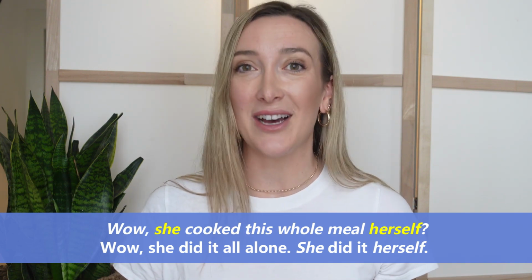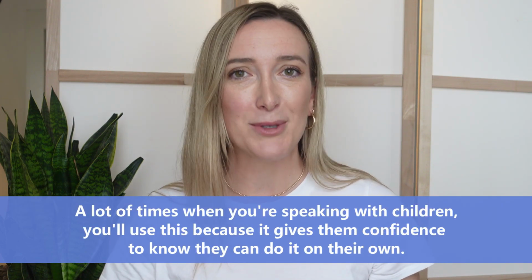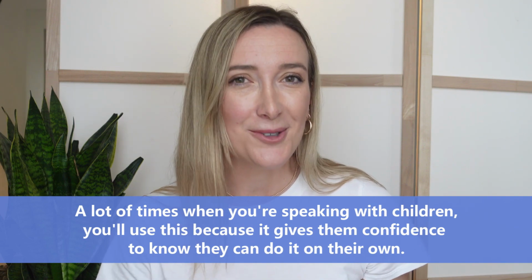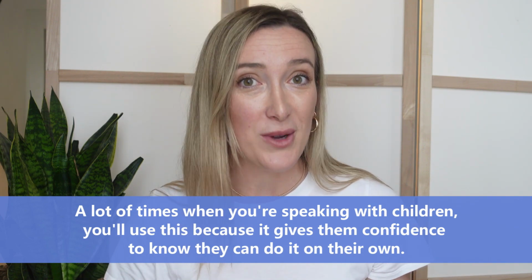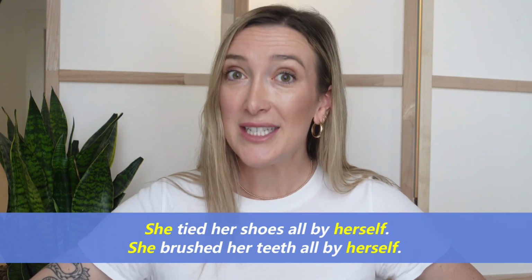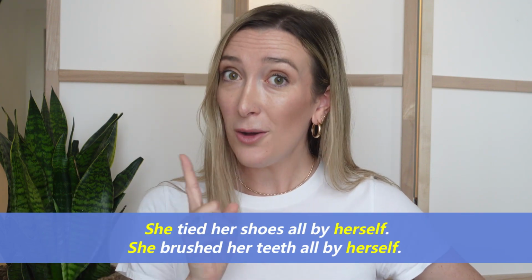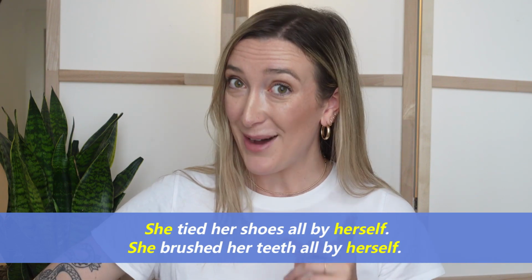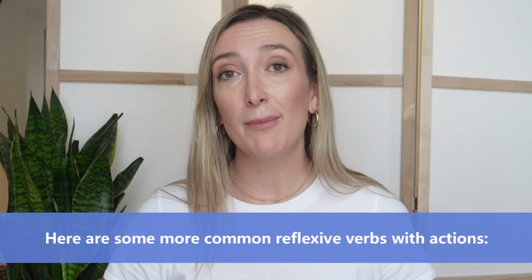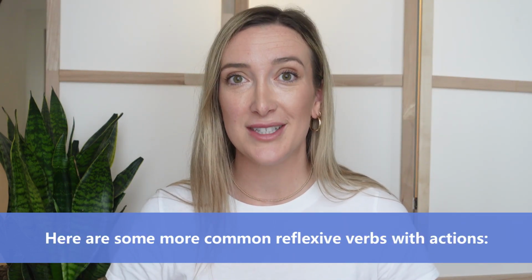She did it herself. A lot of times when you're speaking with children, you'll use this because it gives them confidence to know they can do it on their own. She tied her shoes all by herself. She brushed her teeth all by herself. Here are some more common reflexive verbs with actions.